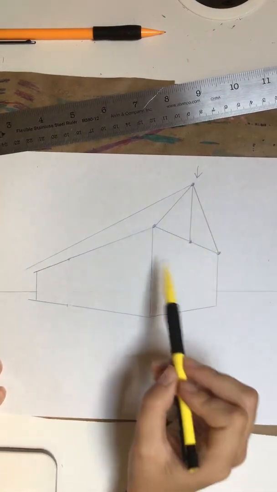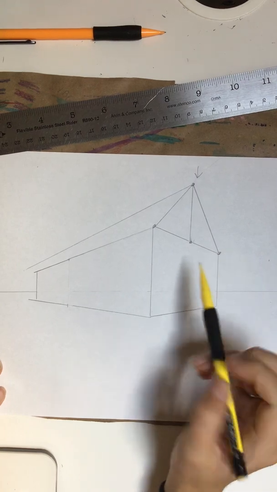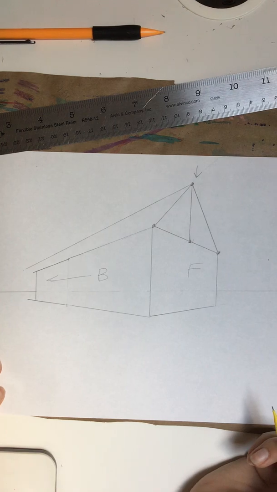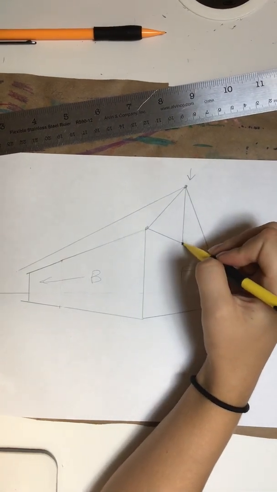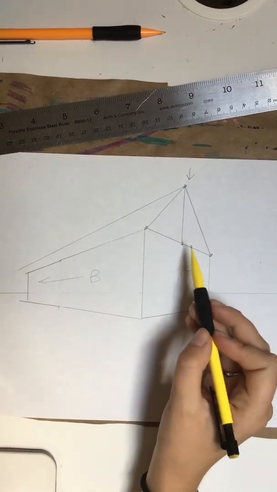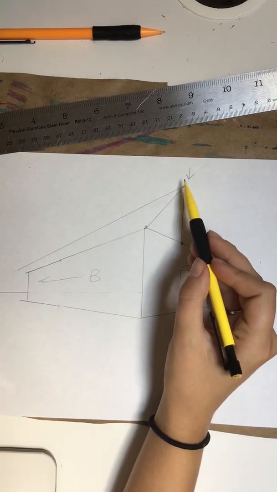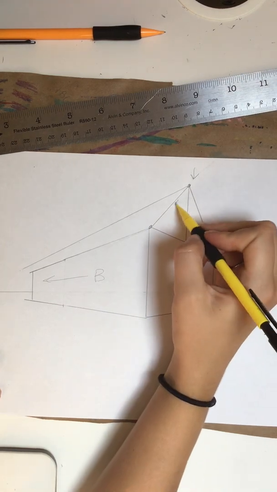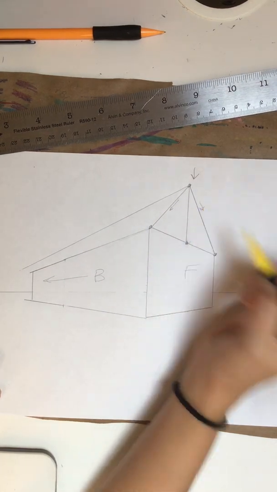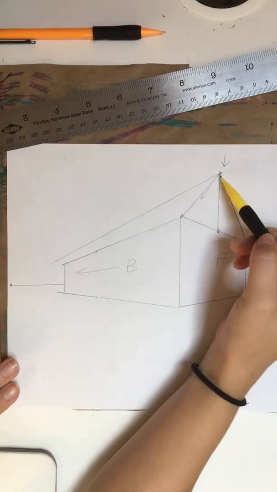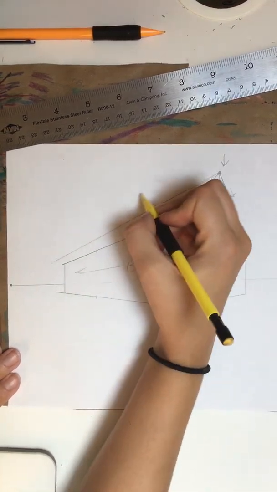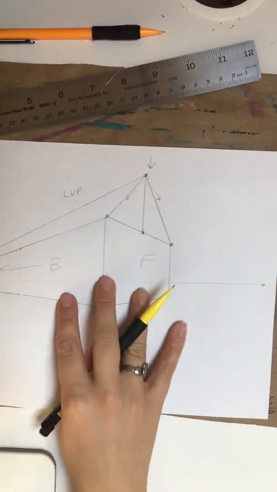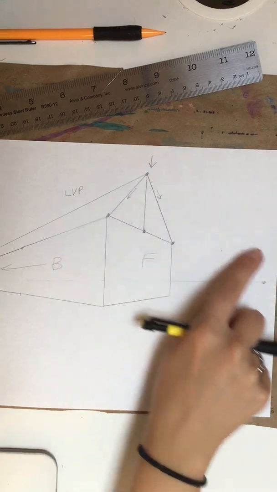Okay, so what we did so far is we identified the front of our building. This is the front, and this is the back that is going backwards. I then found the middle of the top of the roof here, and I went straight up with a vertical line that was taller than this line here. Then I took it down to the sides to make a triangle. And then I took the top of it to the left vanishing point. Okay, now if your building was going this way, then of course it would go to the right vanishing point.